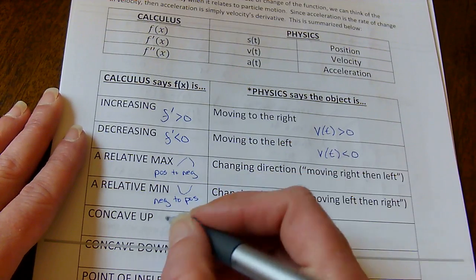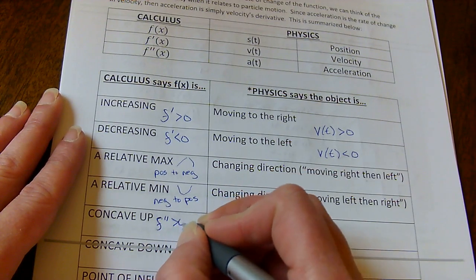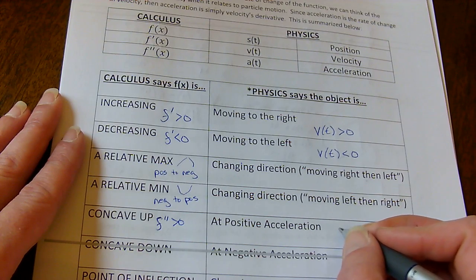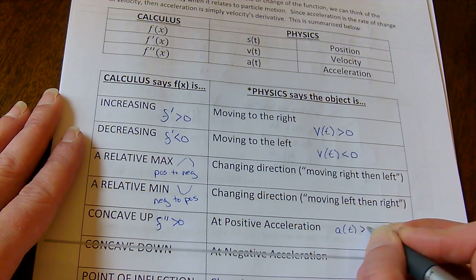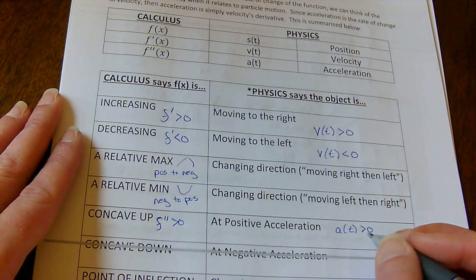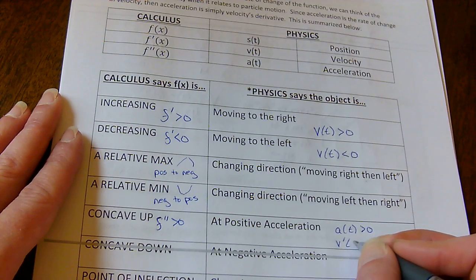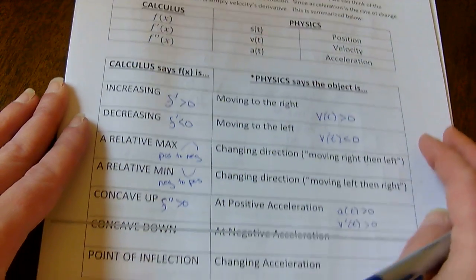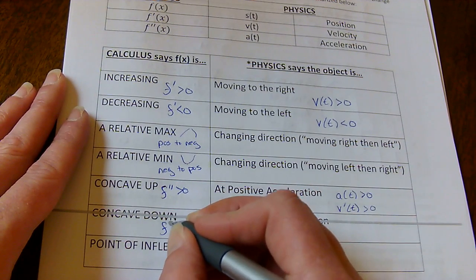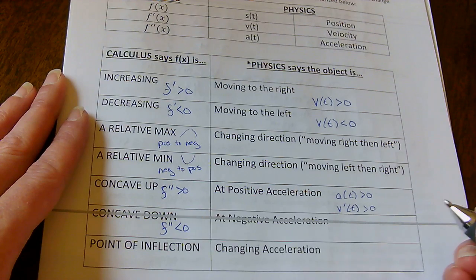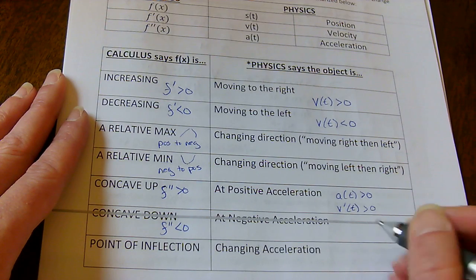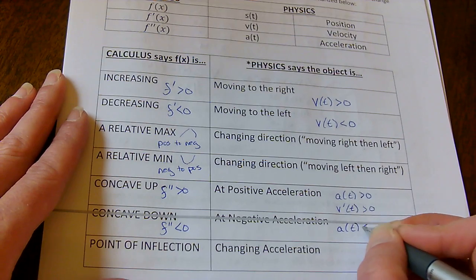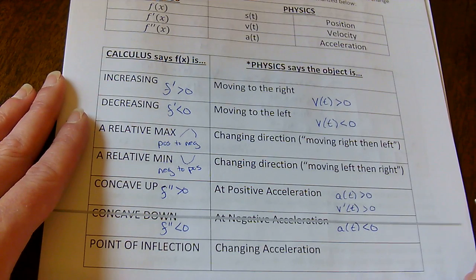Concave up. That's when our second derivative was positive. That means here our acceleration would be positive. That also means that the derivative of velocity, the change in velocity, is positive. Concave down. Second derivative is negative. Negative acceleration. You're slowing down. Your rate of change is decreasing.